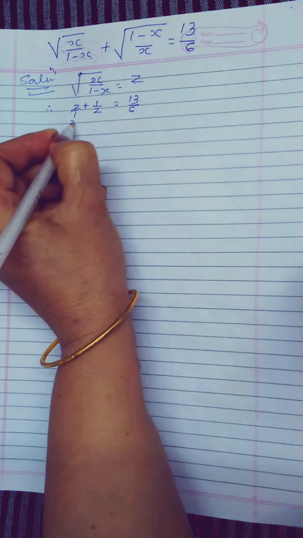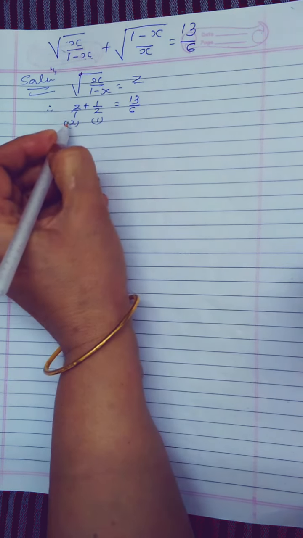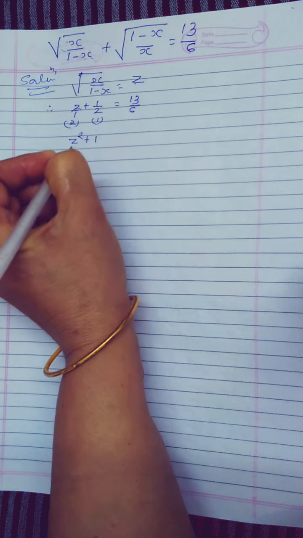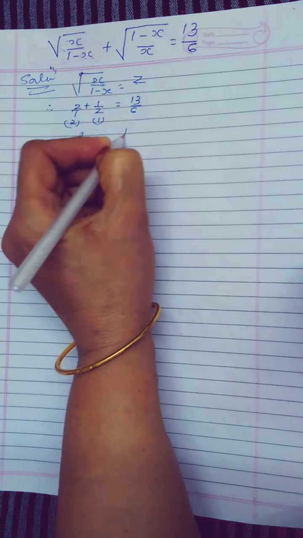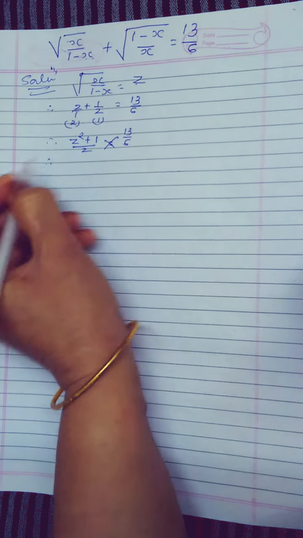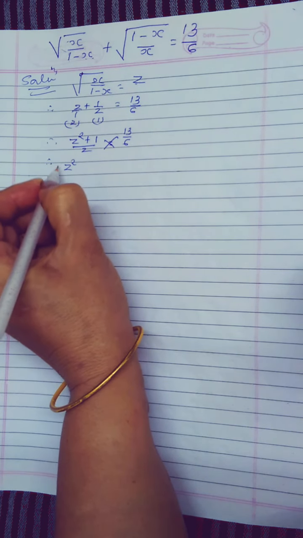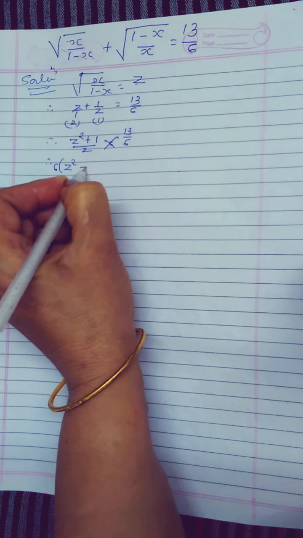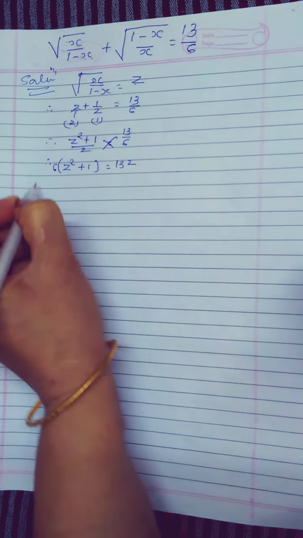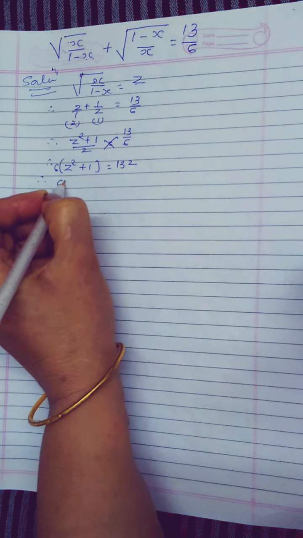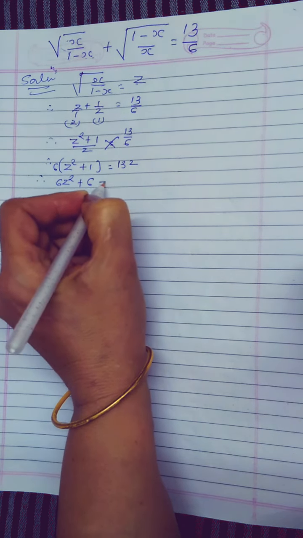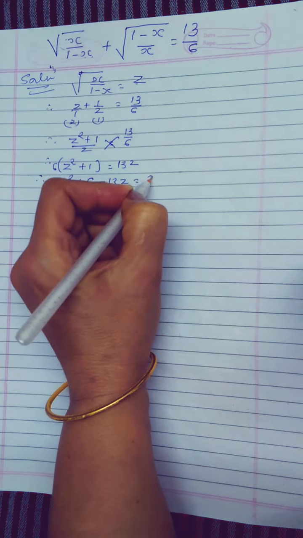Okay. Now here you can take LCM. z square plus 1 upon z is equal to 13 by 6. Therefore, cross multiply this. 6 into z square plus 1 is equal to 13z. Therefore, 6z square plus 6 minus 13z is equal to 0.